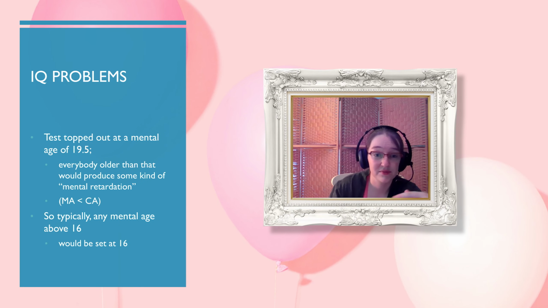There were also some other problems. The test topped out at a mental age of 19 and a half. So everyone older than that would produce some kind of mental deficit. If you're 20 years old and you topped out, that puts you at 19 and a half. If you are 40 and you topped out, that still puts you at 19 and a half. So even with perfect performance, you have an IQ of 50 by the time you're 40.